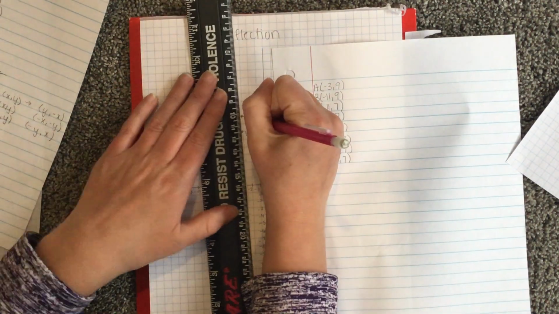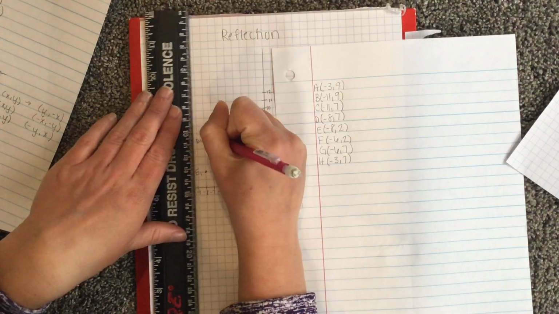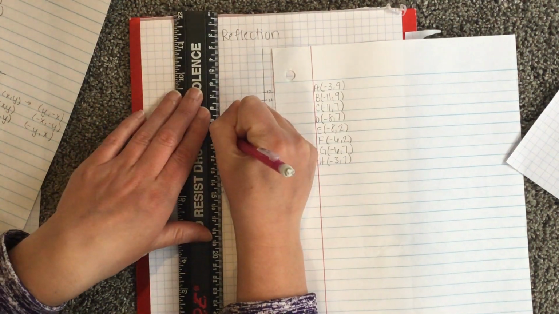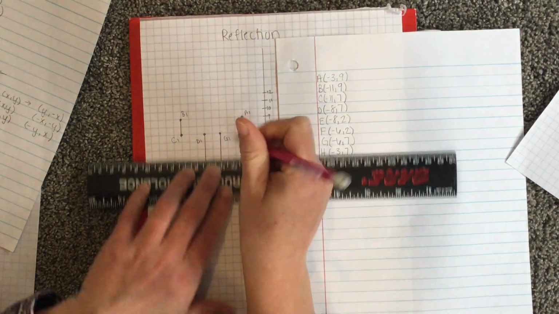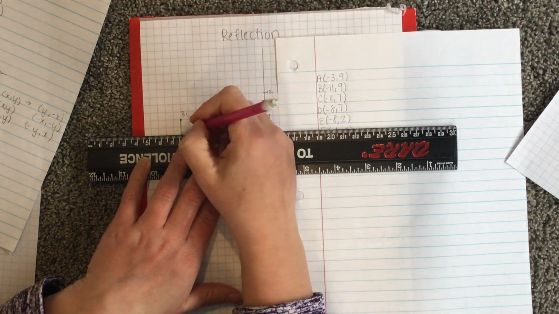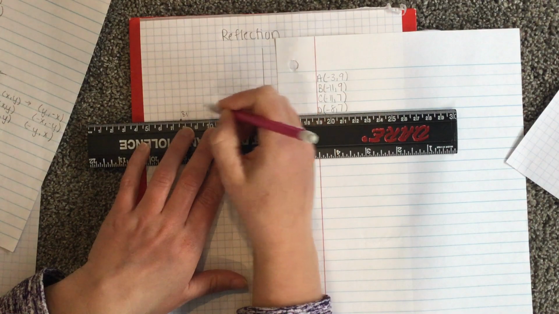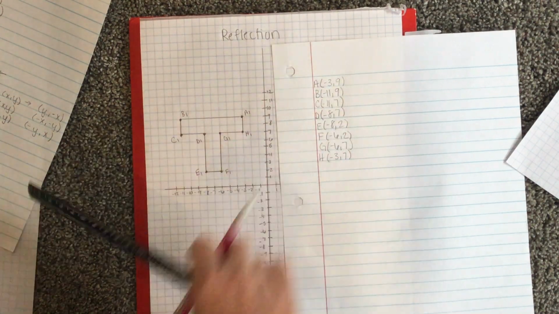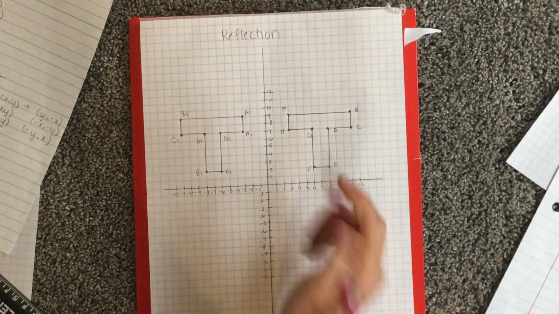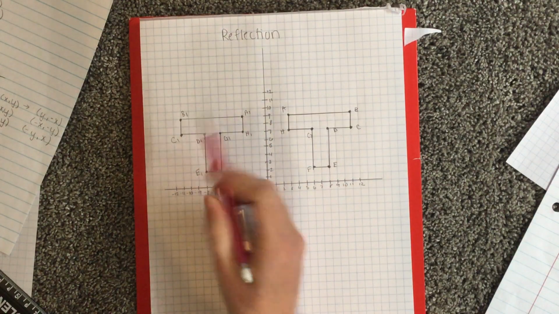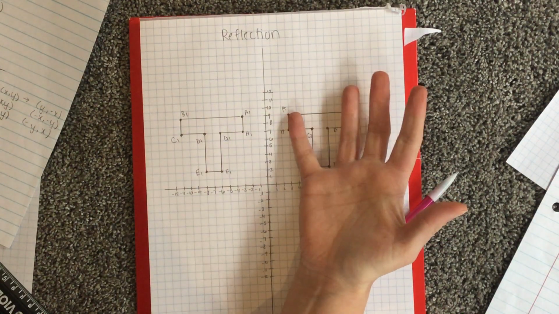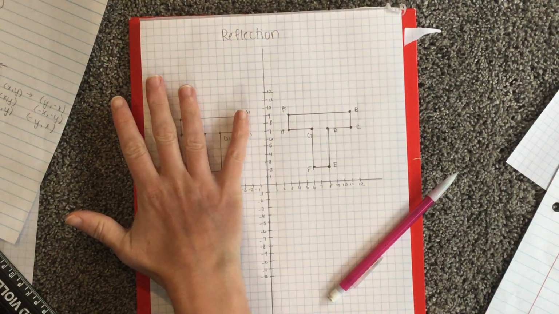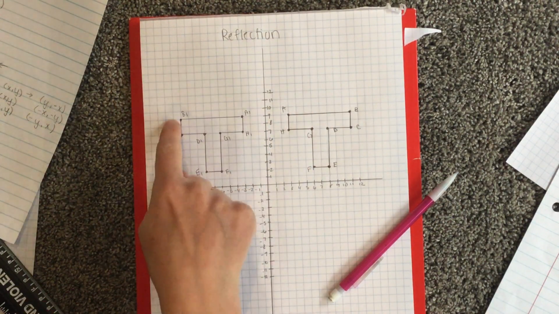Now I want you to kind of check your figure when you're done to make sure it's reflected and not just translated. Because my figure is symmetrical, has a vertical symmetrical line down the middle, a common mistake would be just to move A from here to here. That would be a translation, but you got to think about it flipping. If A is right here and I'm flipping over the y-axis, A should be over here, not here.